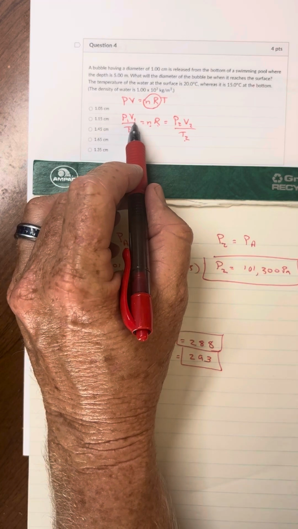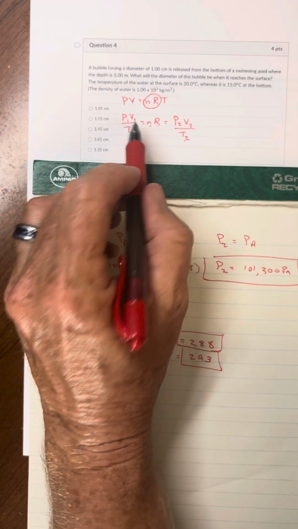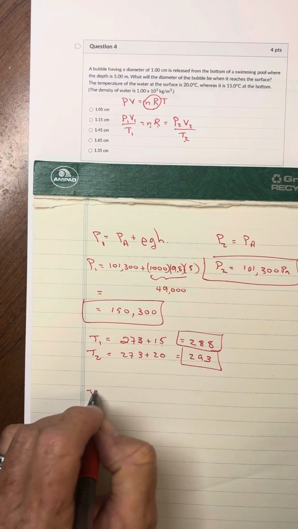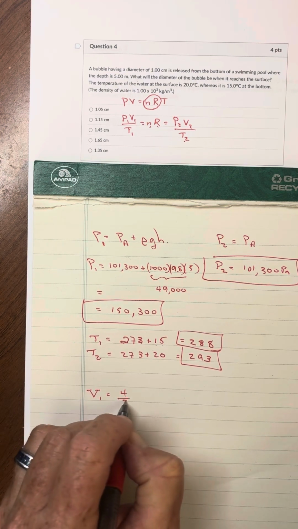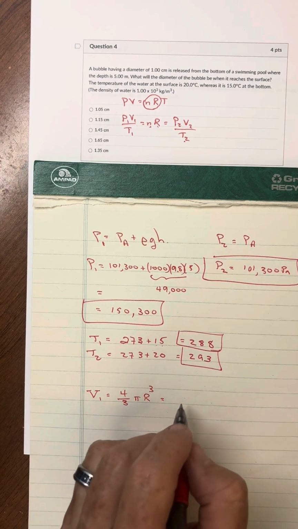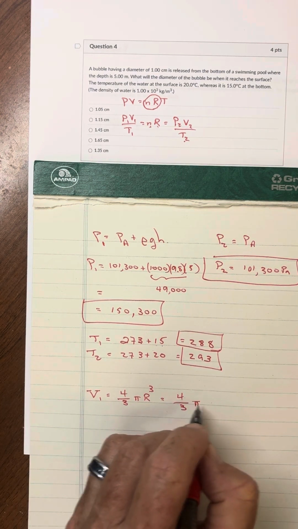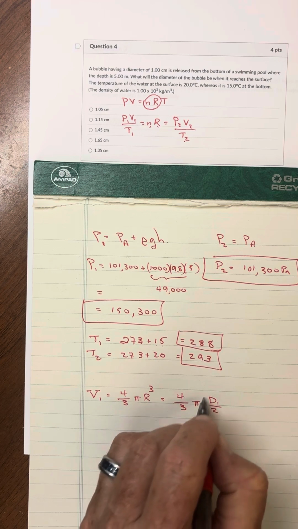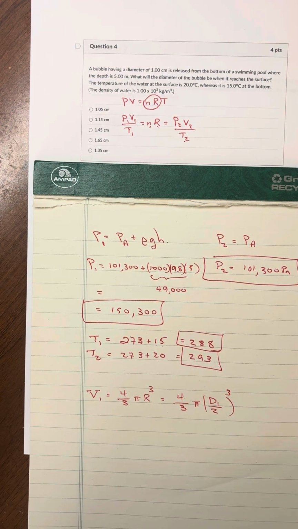And for the volume, I know the volume is 4/3 pi r cubed for a sphere. Maybe I could write that as 4/3 pi times the diameter at the bottom cut in half, cubed. That's going to be volume number 1. And then I will know everything to get volume number 2, and then I can reverse back to get the diameter.